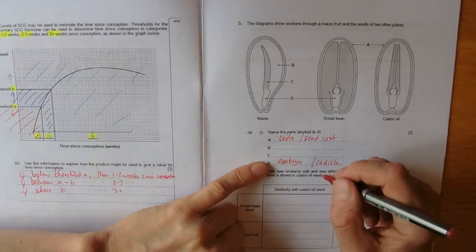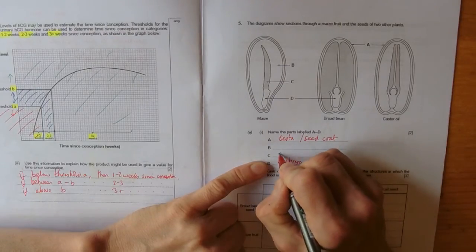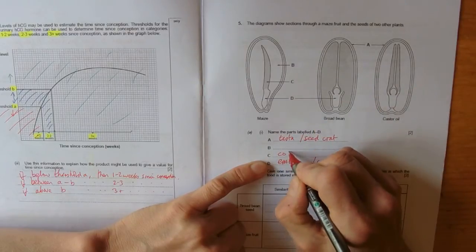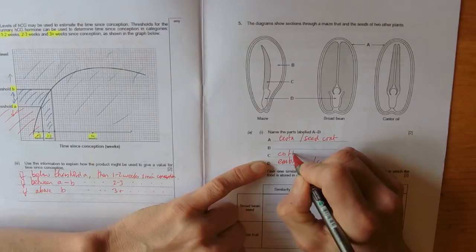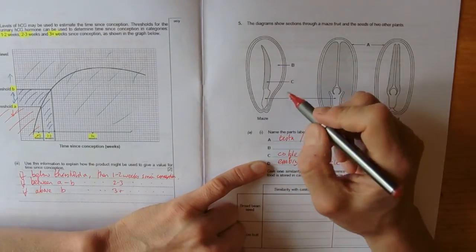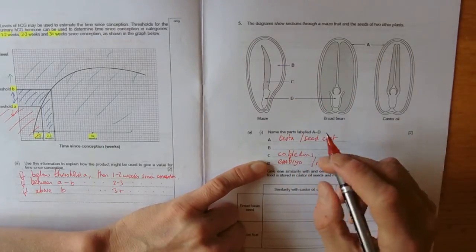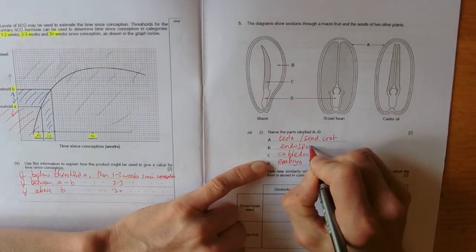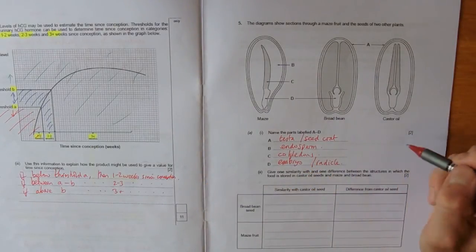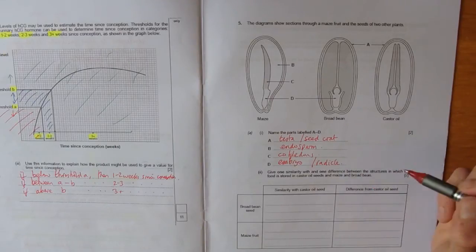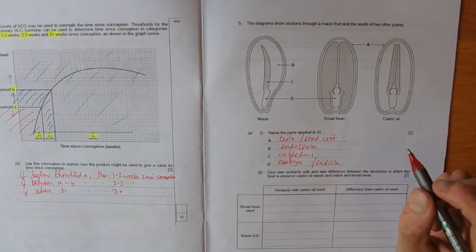So these are cotyledons, or the seed leaves. So monocotyledon, dicotyledons. I can't even spell it. Cotyledons. And B is just a store of starch, and that's our endosperm. So you needed all of those to get 2. 3 of them right gets you 1. So if you got 2 right, my apologies, you don't get anything.